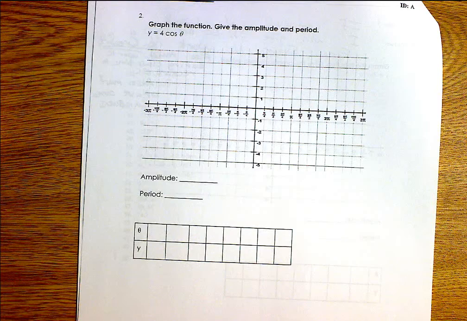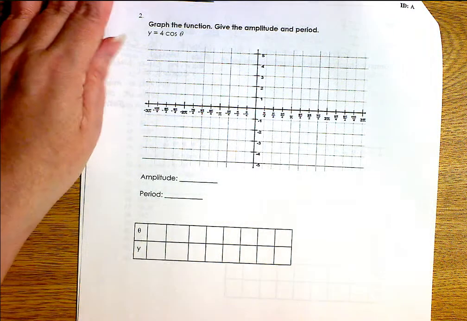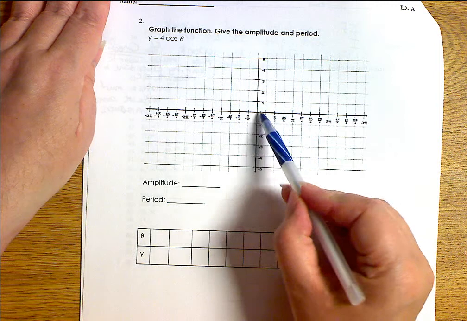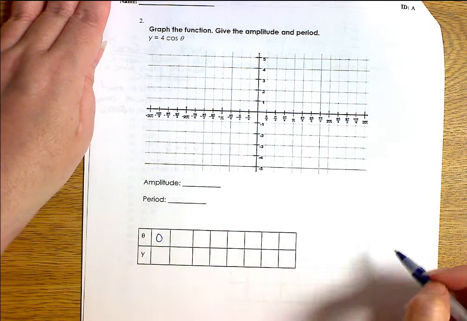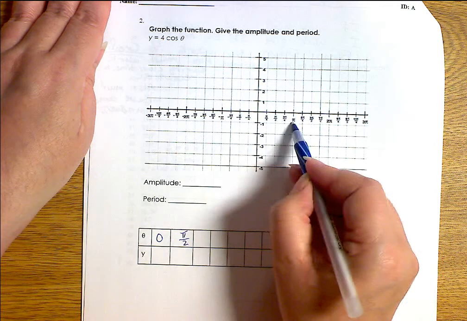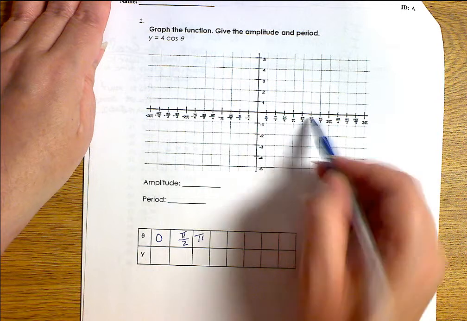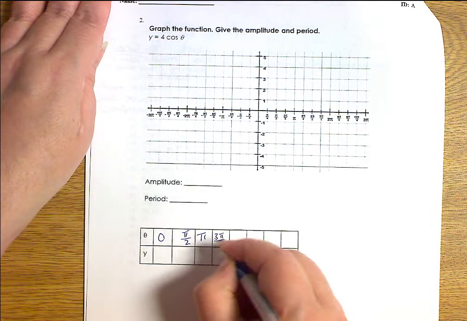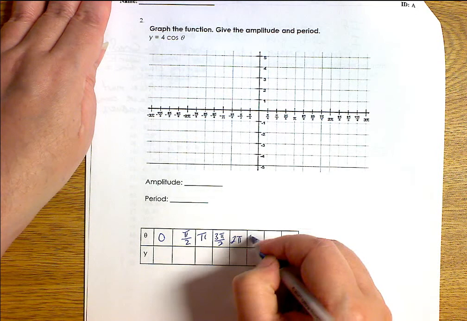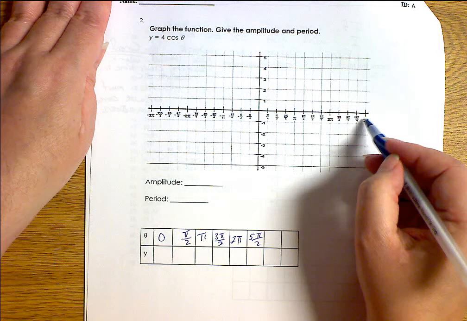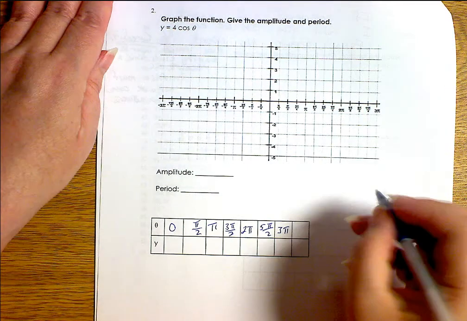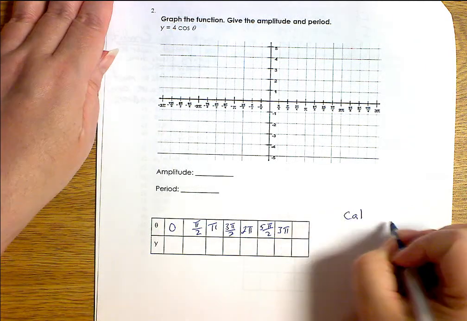Right, so the first thing is to know, hopefully, when you're going to be graphing this, that you're going to start at 0 for your theta, then pi over 2, your pi, your 3 pi over 2, and 2 pi, 5 pi over 2, and then 3 pi. Now, make sure your calculator is in radian mode.